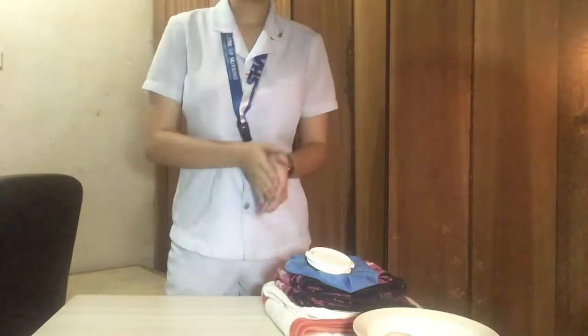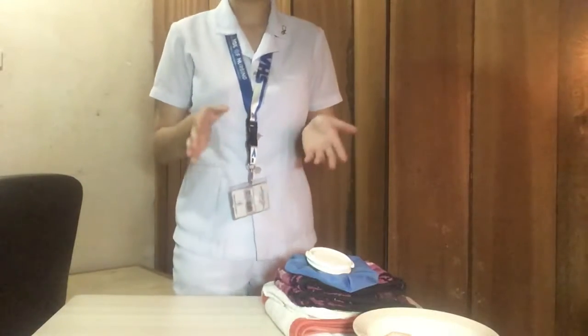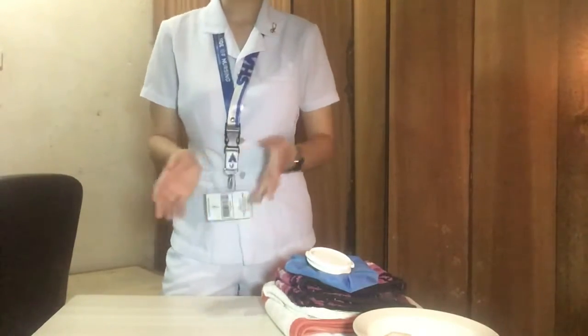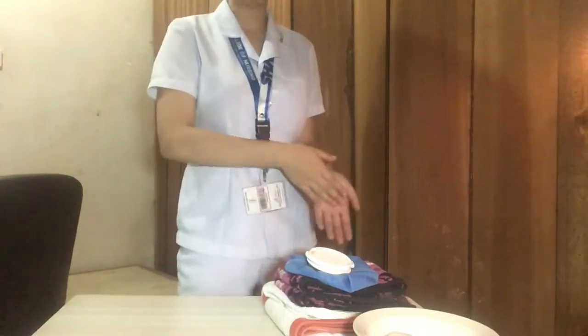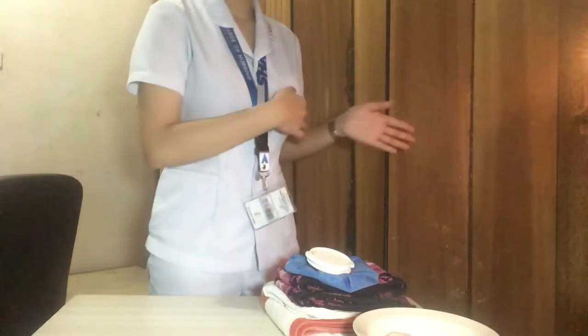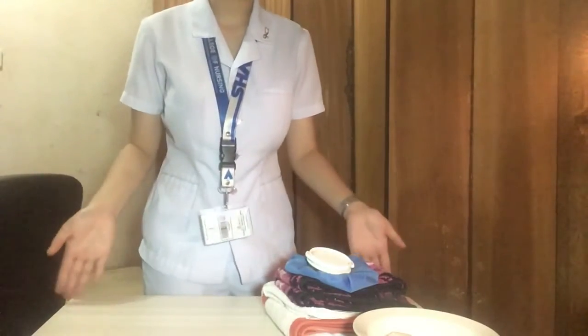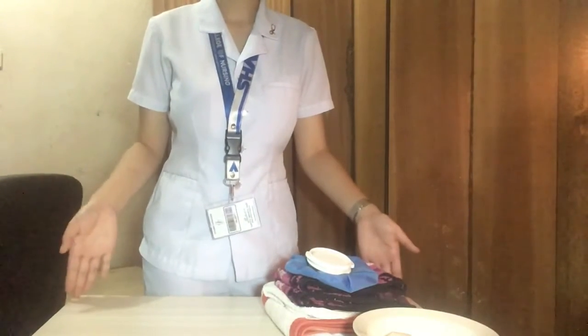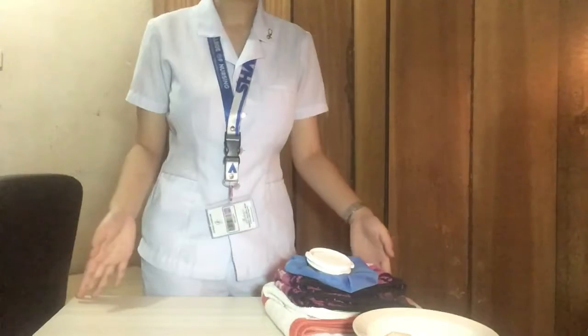Once you have gathered the equipment that you need, perform hand hygiene to prevent the spread of microorganisms, assuming I'm already done washing my hands. The next is to close the room door or curtains and raise the bed to a comfortable working height to provide privacy and increase patient comfort.